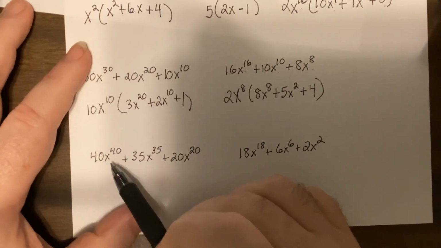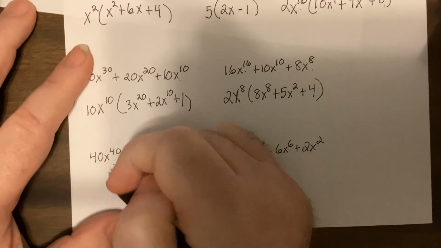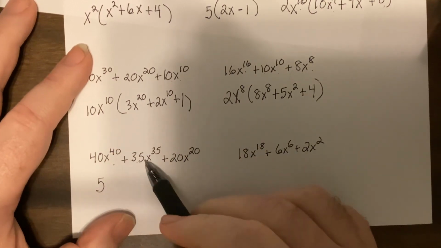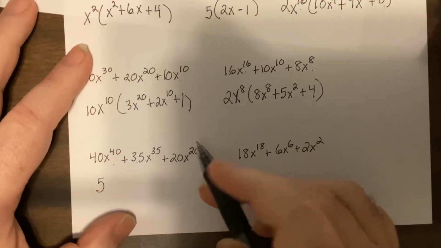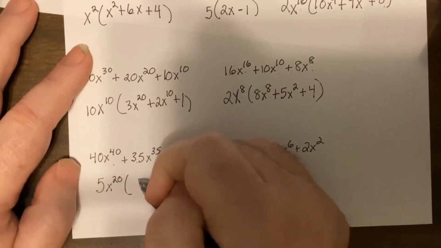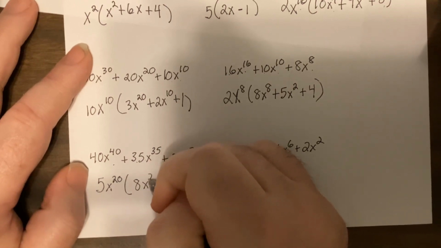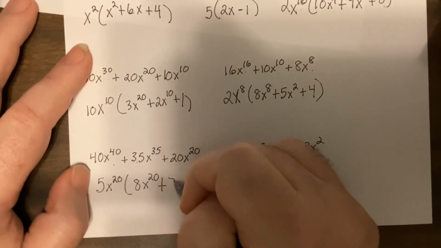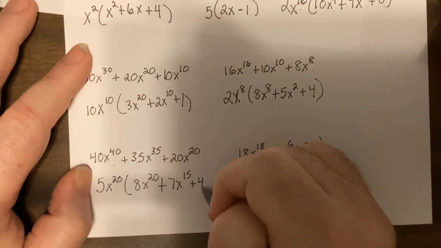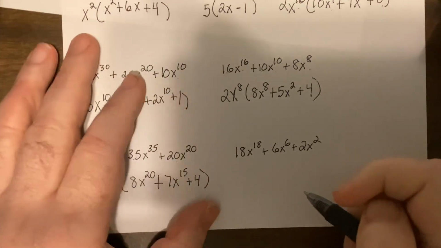Here, what goes into 40, 35, and 20? And I think that is 5. And is x in every term? Yep. What's the smallest power? 20. So it'd be 8x to the 20th plus 7x to the 15th plus 4. Last problem.